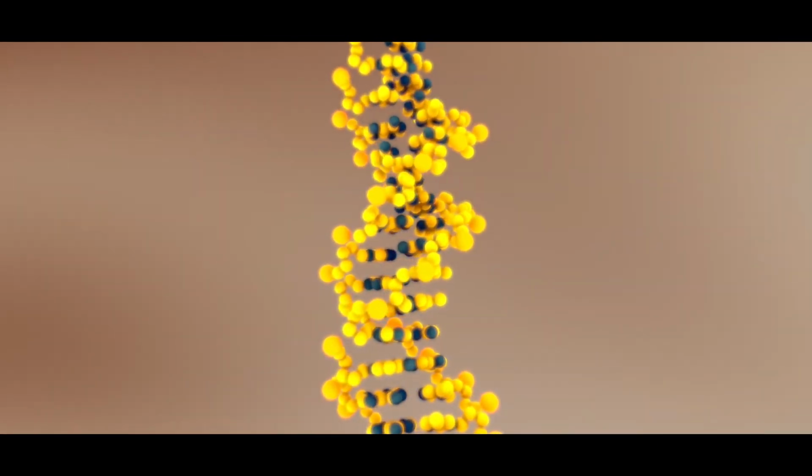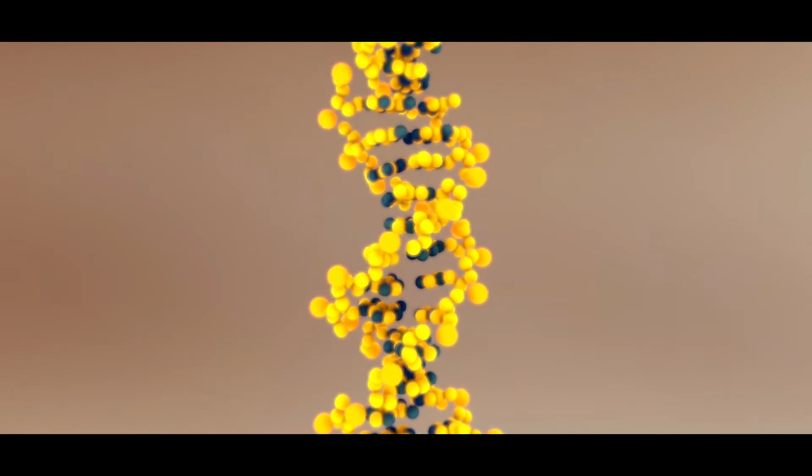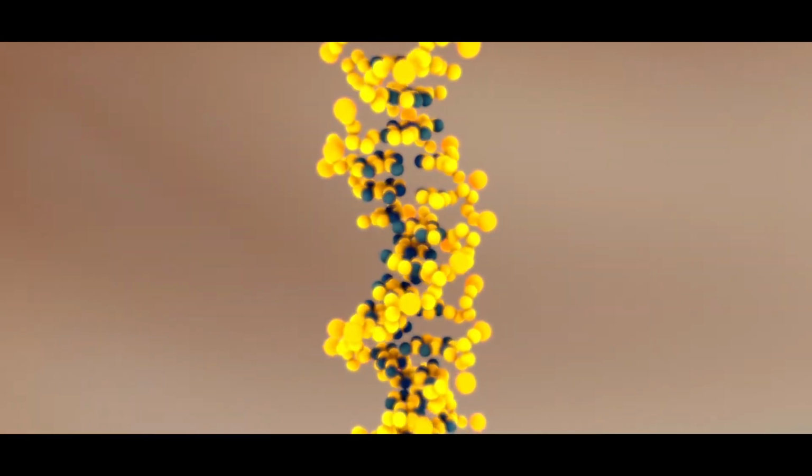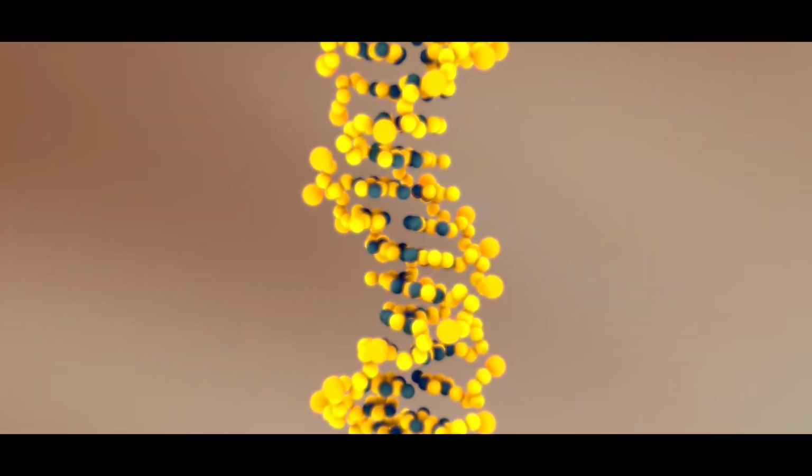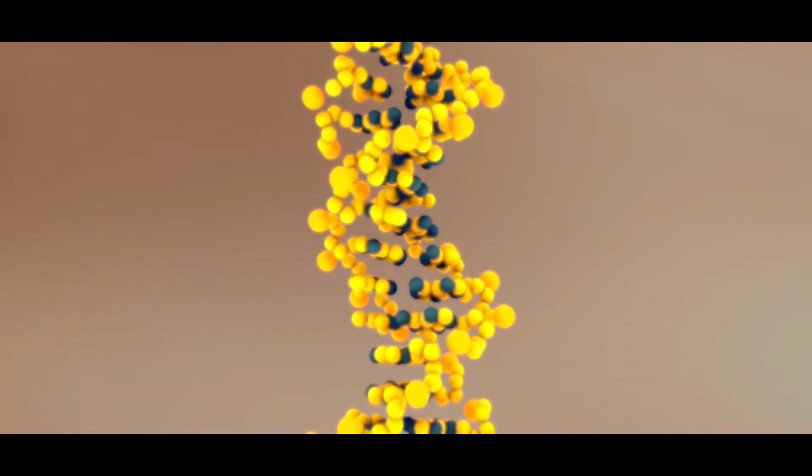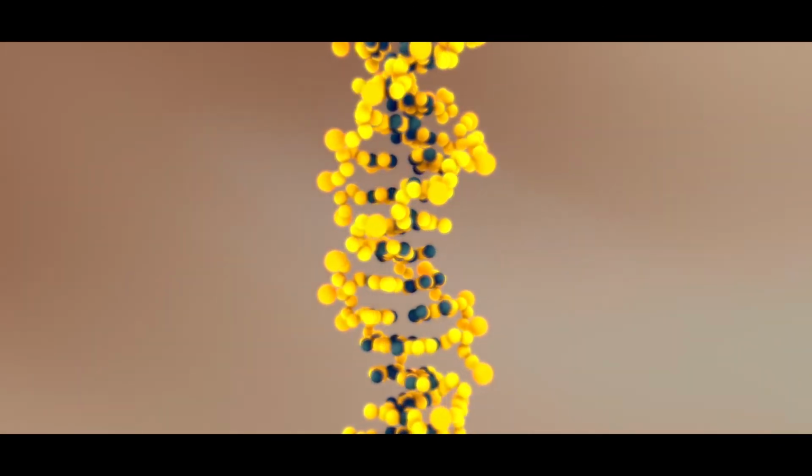This overall leads to a very simple conclusion. There is no way to create a dinosaur based on the available information in the form of fossilized remains.